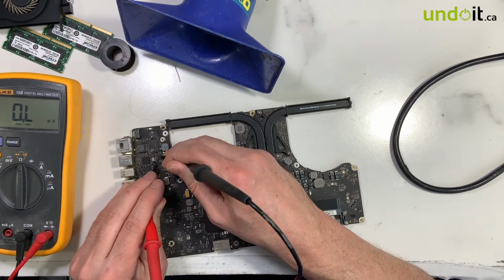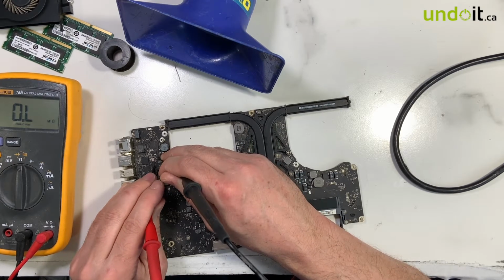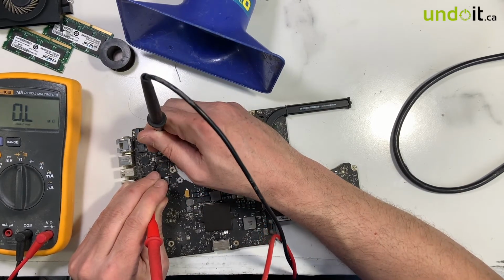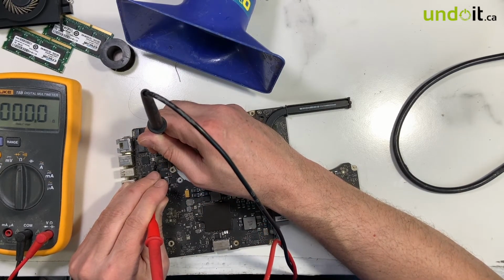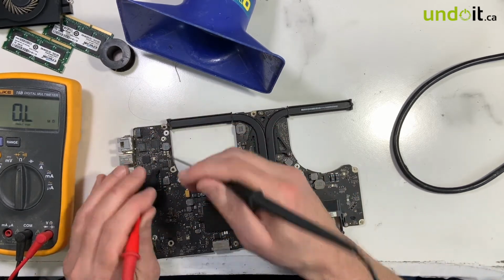It's not easy actually using the multimeter. That's why I prefer the tracker, and also I usually do it under the microscope, so it's much easier for me. There you go, you can see here 0 ohm. I mean, it keeps going up, but it's 0 ohm.